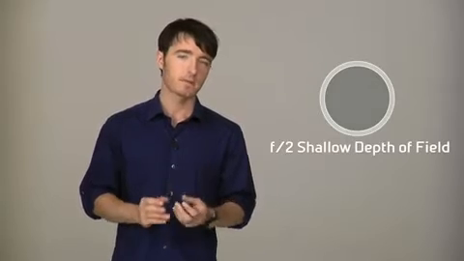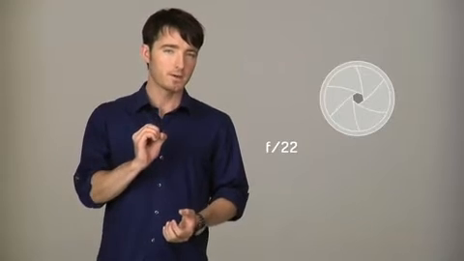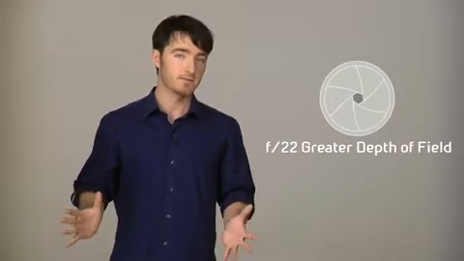Depth of field is affected by the aperture, that variable-sized opening in the back of the lens that we learned about in an earlier tutorial. The smaller the f-number, let's say f2 or 2.8, the larger the diameter of the opening and the shallower the depth of field. And the larger the f number, for example f11 or f22, the smaller the opening and the greater the depth of field.